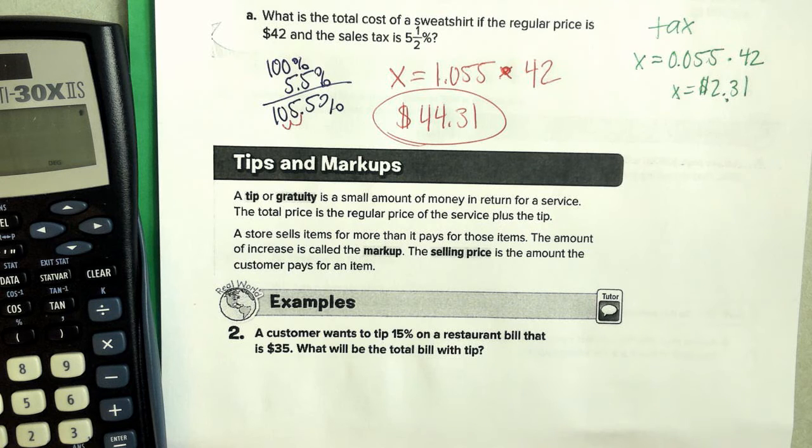Then we also are talking about when a store sells an item for more than it pays for those items. The amount of increase is called the markup. So what a customer pays, that's the selling price. If you go to Walmart and you buy something for $10, Walmart obviously didn't pay $10 for that item, because if they did, they're not making any money. They might have paid $4 for it, and you're paying $10 so that they're making $6 off of it. However much they raise the price by, that's their markup.